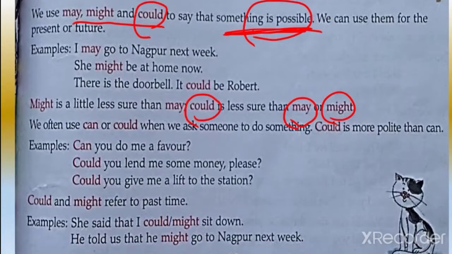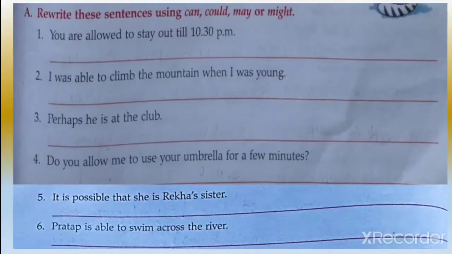Now we'll see the next thing. Now look here students. Here you have one exercise, exercise number A, which is also on page number 65. Rewrite these sentences using can, could, may or might. Now here you have to use can, could, may or might, anything according to the sentence. Now look at the first sentence. You are allowed to stay out till 10:30 p.m.